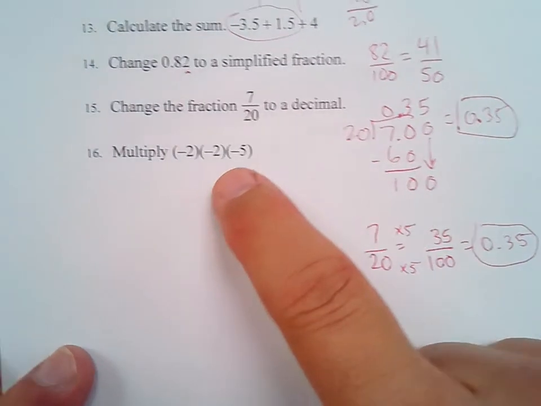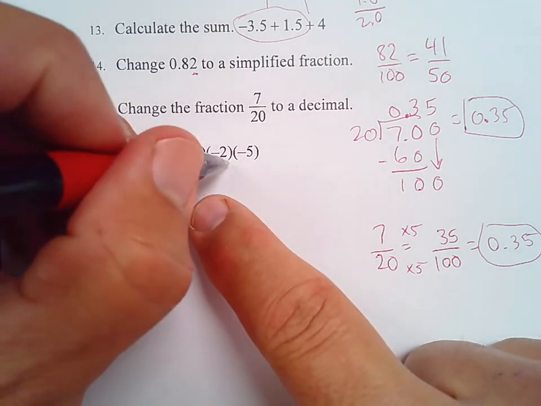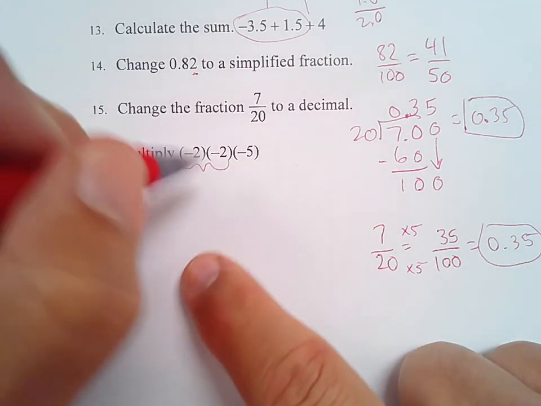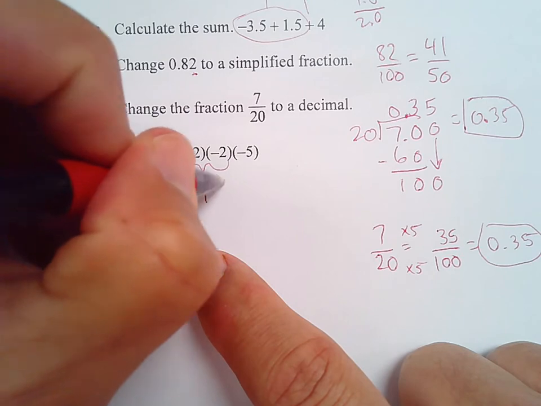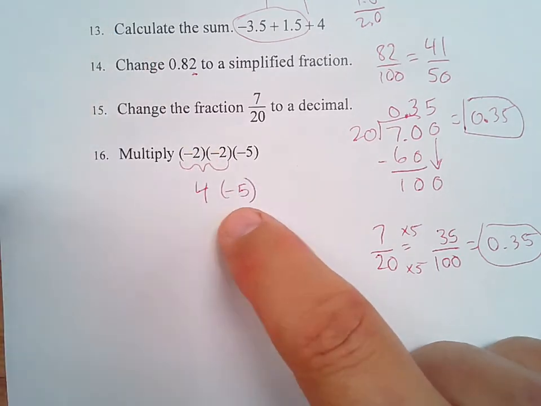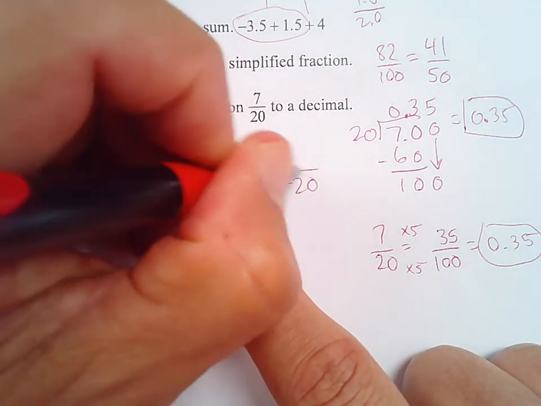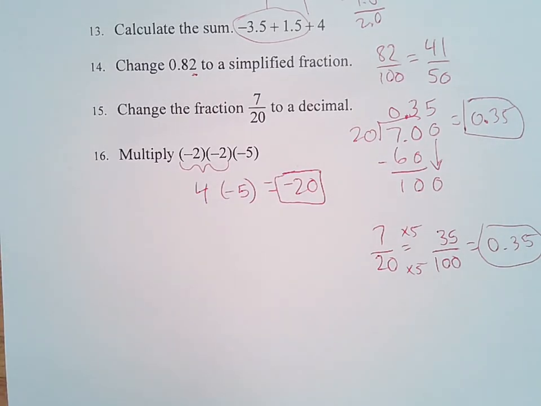And finally, we have number 16. Negative 2 times negative 2. That is positive 4, and positive 4 times negative 5, that is negative 20. And there you go. All the solutions for all the problems done up.